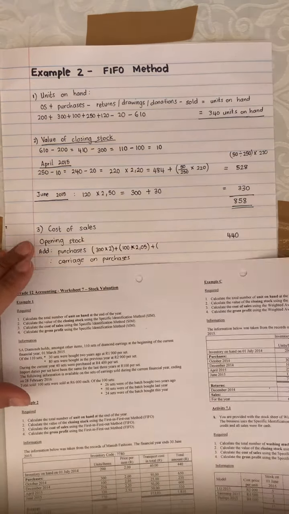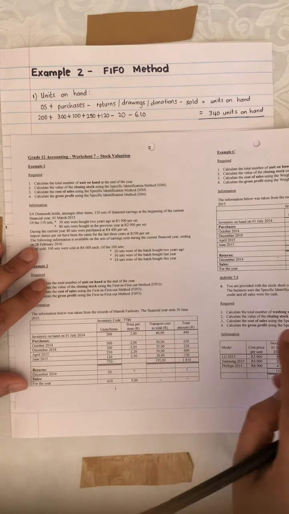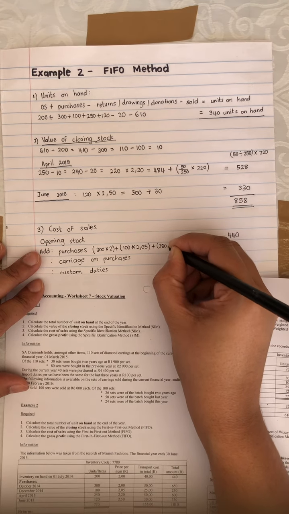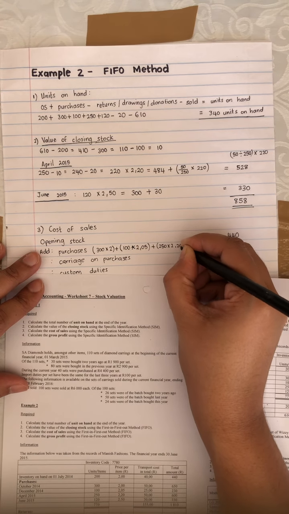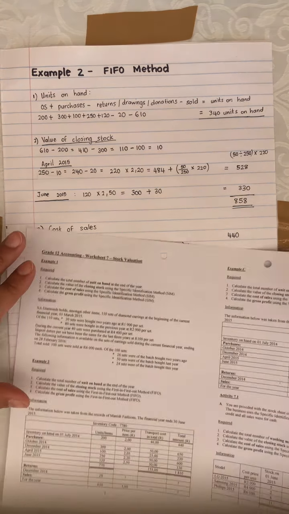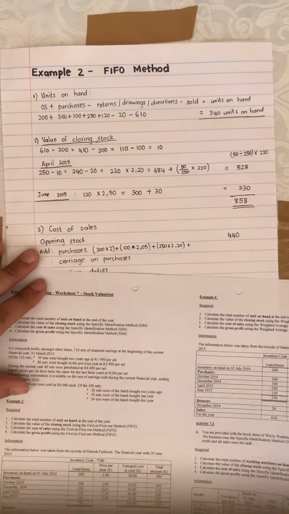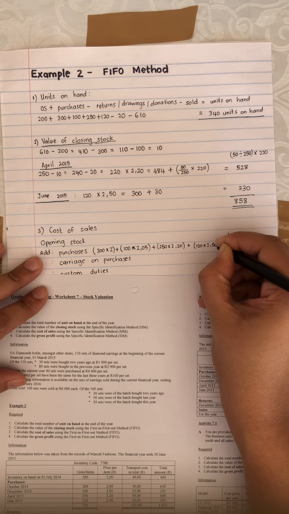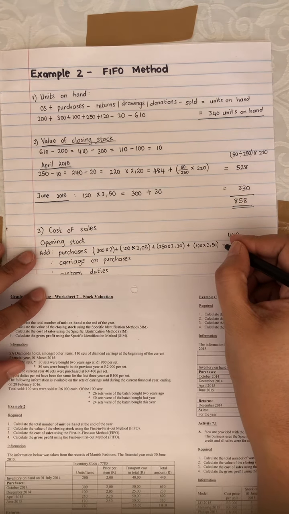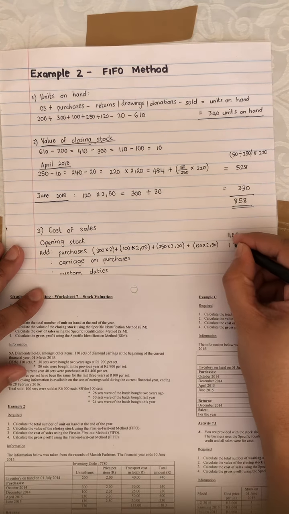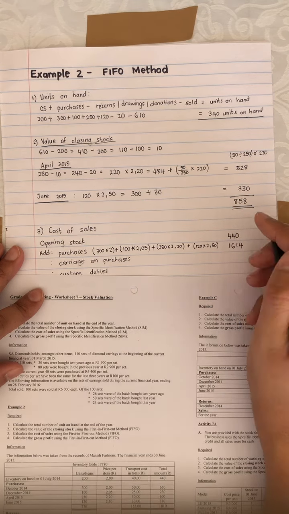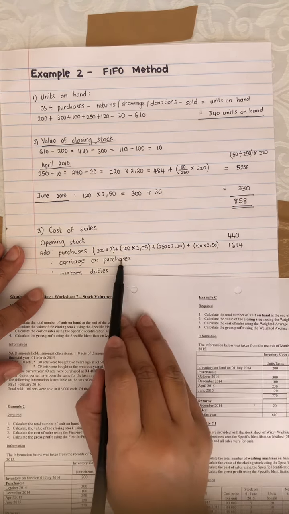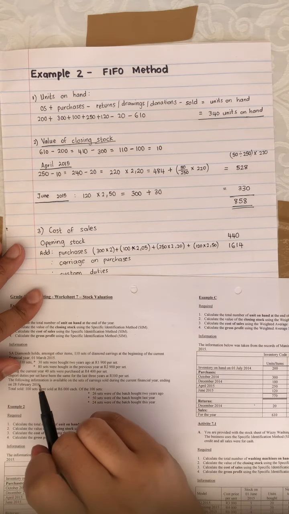Plus, we're then going to add 250 units at 2 Rand 20. Plus, the last one is 120 units at 2 Rand 50. If you put that onto your calculator, you get to a total amount of 1614. Don't take into account your carriage on purchases. That will be put in the next line.